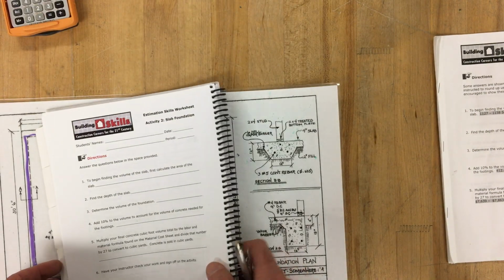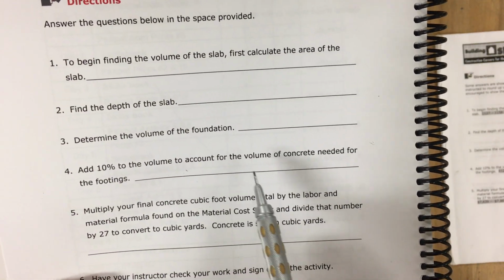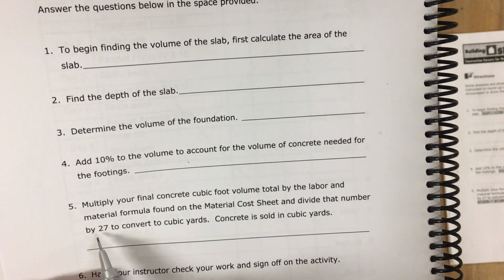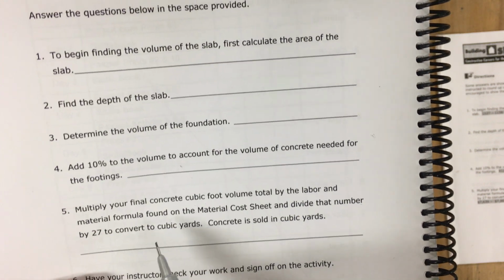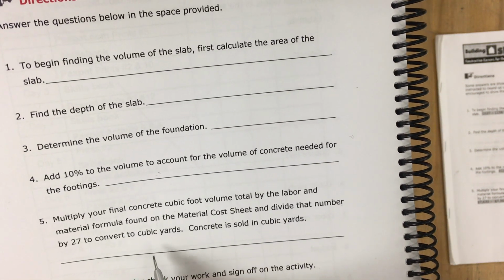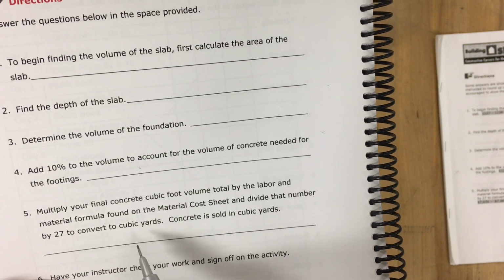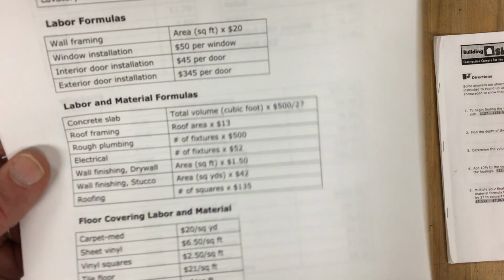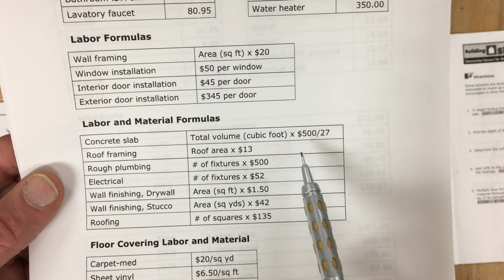What you're going to do is divide this last number that you came up with by 27 to convert it to cubic yards. That number will help you determine what the cost is going to be, because you'll take that number and multiply it by the 500 that's on your material cost sheet.